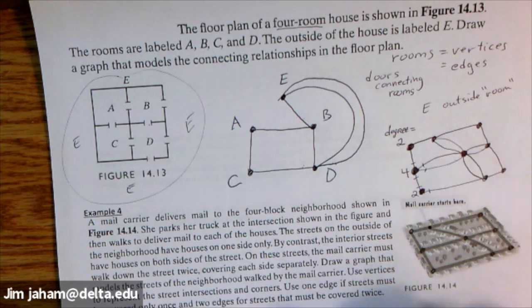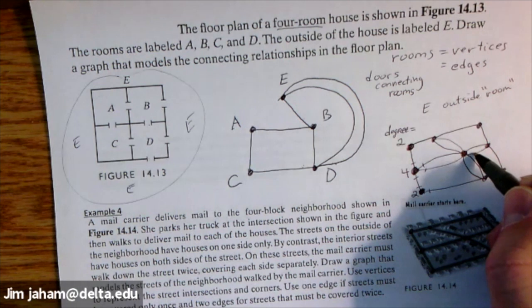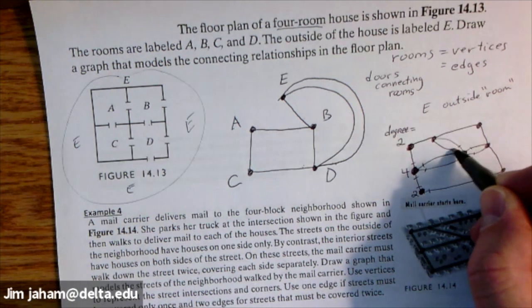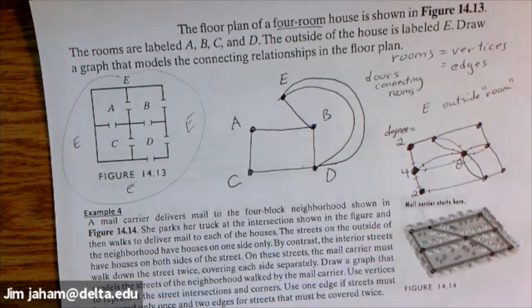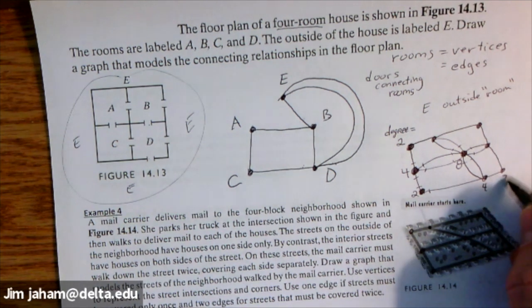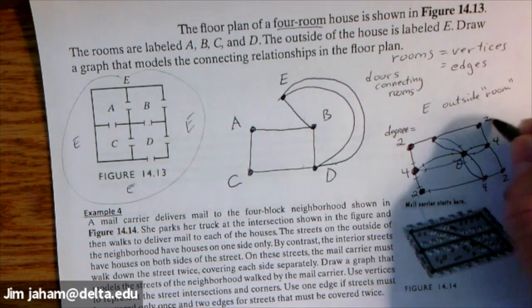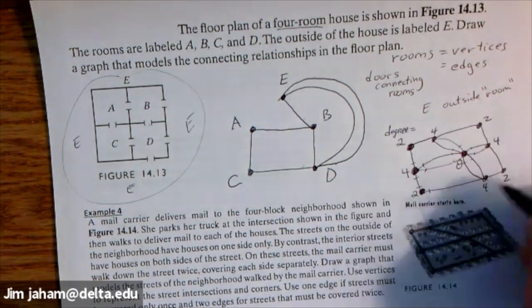Okay, good. Yeah, so if you go around 1, 2, 3, 4, 5, 6, 7, 8, that one right there is degree 8. And if you notice, 2 and 4 and 8 are all even numbers. We call those even vertices. So 4, 2, 4, 2, and 4, all even.